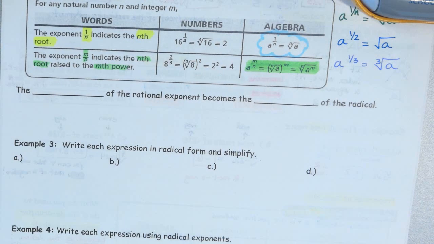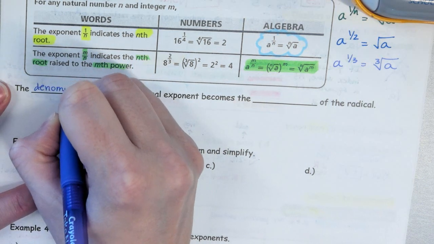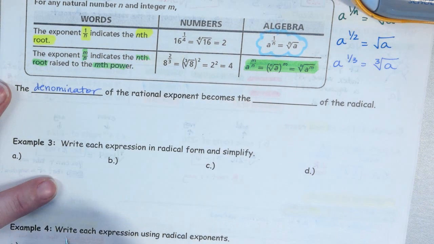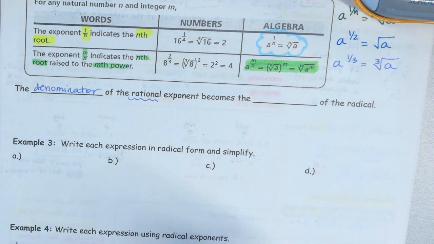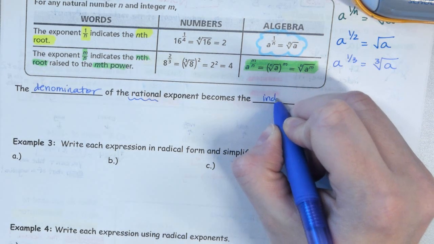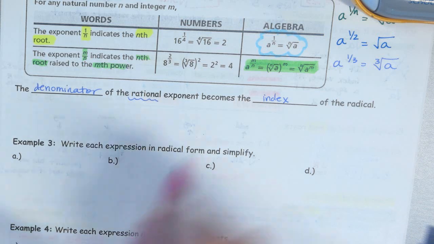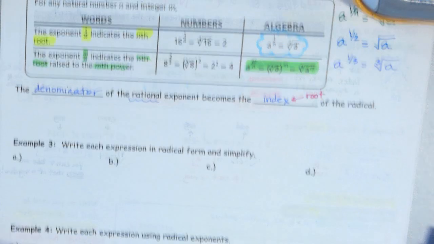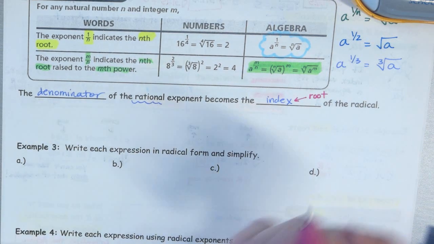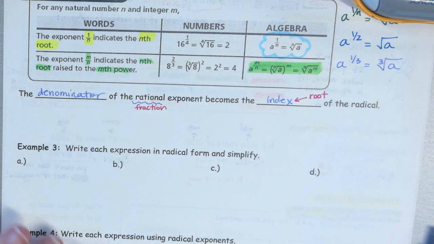Okay, so we're gonna do some work with that. This fraction here, you have a denominator, and the denominator of the rational exponent becomes the index of the radical. Now remember, the index is also the root, so it becomes the root. And we know that anytime we see rational, all that means is it's a fraction.